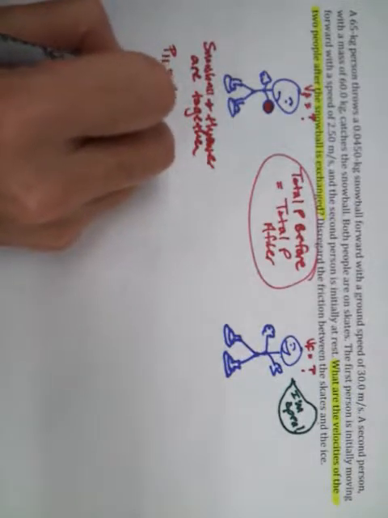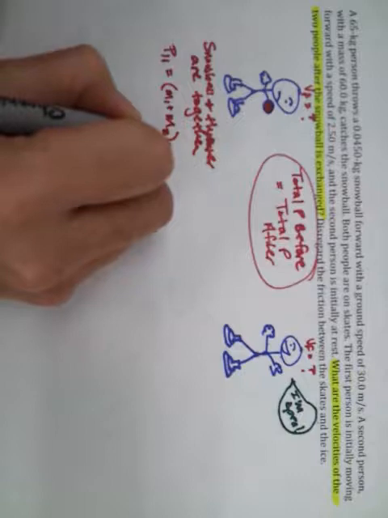So the initial momentum, we'll just call this P1I, is equal to their combined masses times the initial velocity. That's 1I, with a little i there.